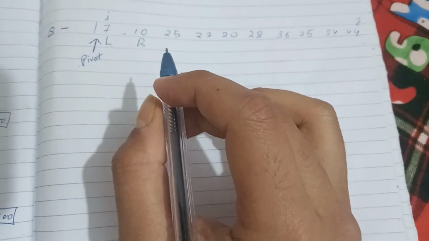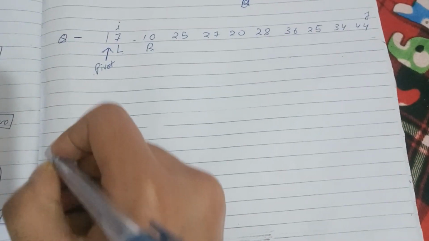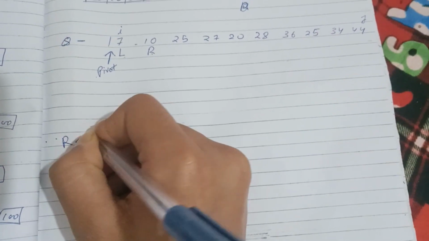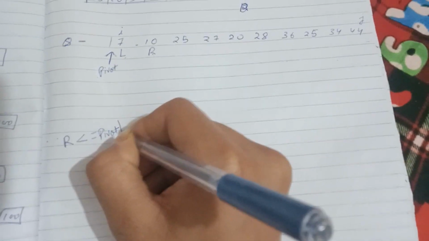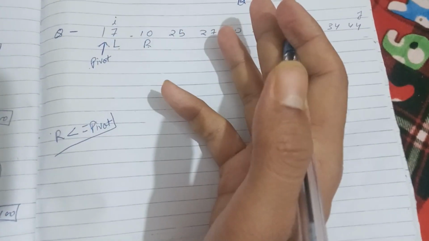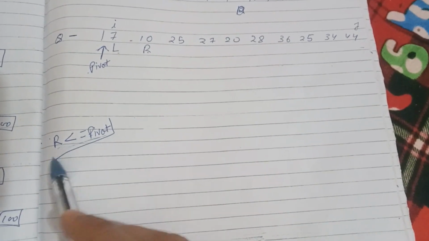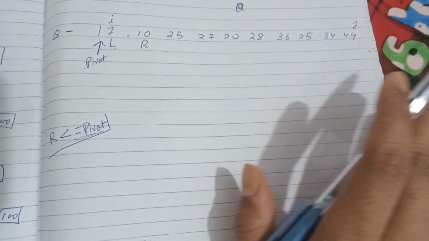You have to check, here I am writing, is R smaller than or equal to the pivot element. Okay, the most basic thing is you have to first start with this. If you know this condition, how to implement this algorithm is simple for you.